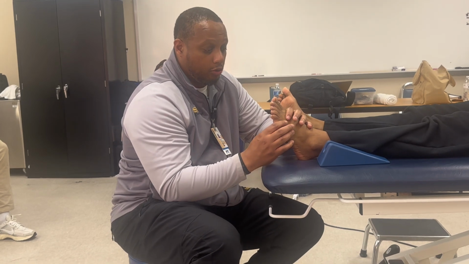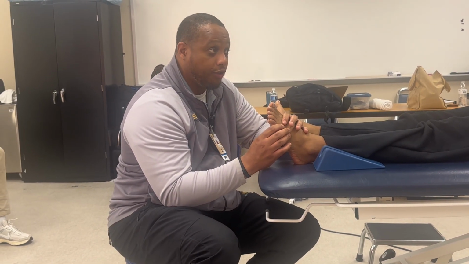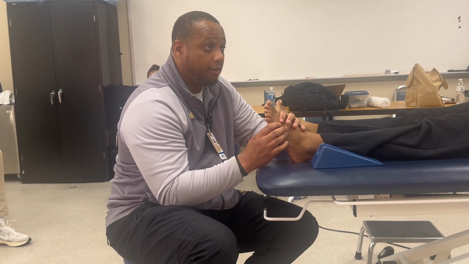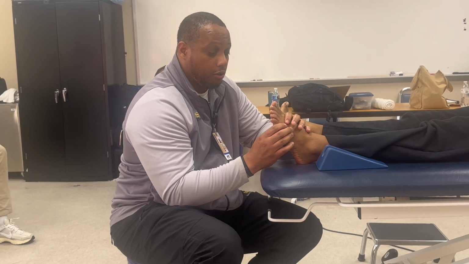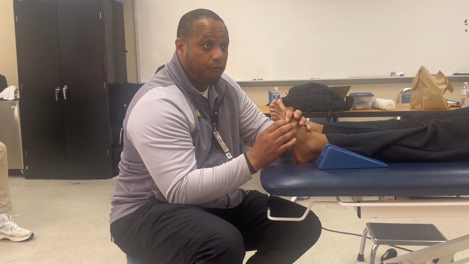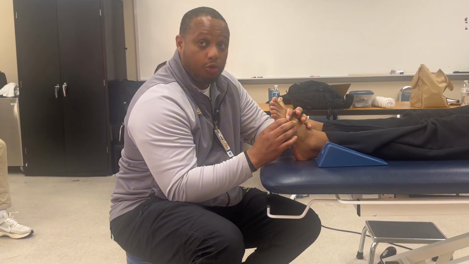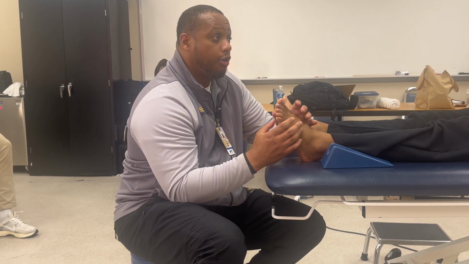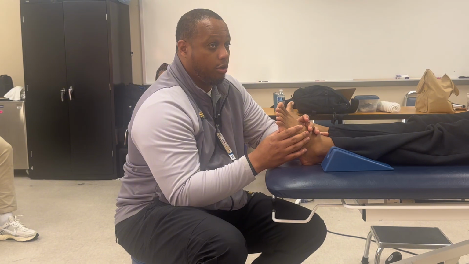Now, say for forefoot pronation, all right? Forefoot eversion. Which direction should the fourth and fifth metatarsal heads move in? Dorsal direction. So dorsal direction. And you apply that same concept to the first and second metatarsals.